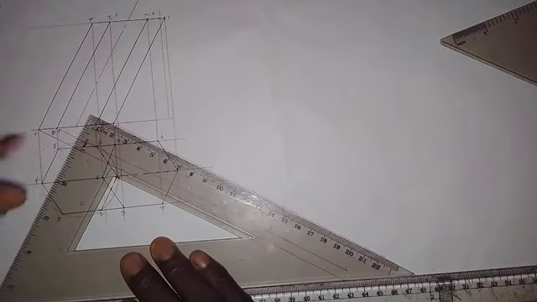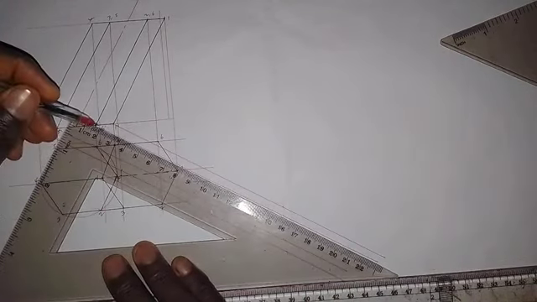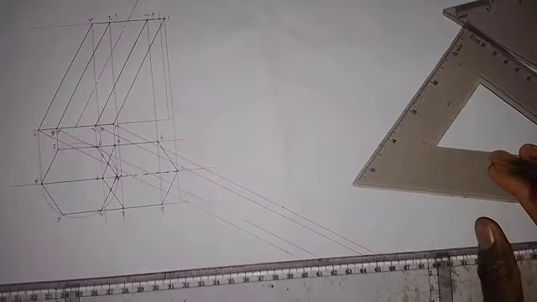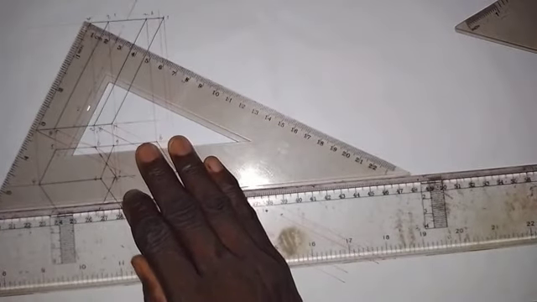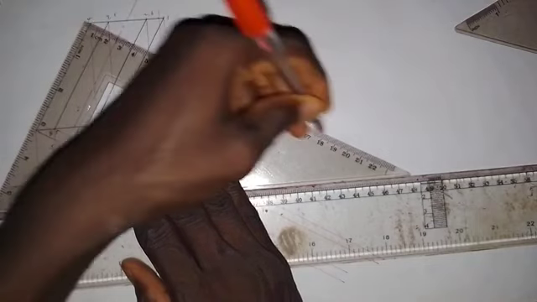So the lines that we are drawing are perpendicular to the line on the elevation of the prism. Also we come up here, from point 4 up here with the 30 degrees set square, and we draw a line in this direction.